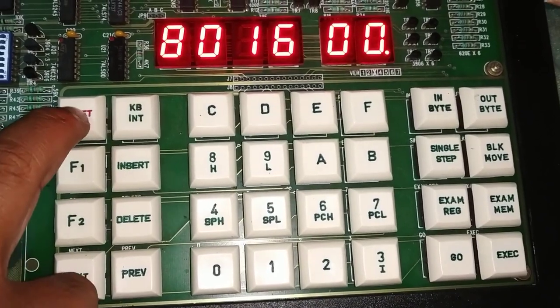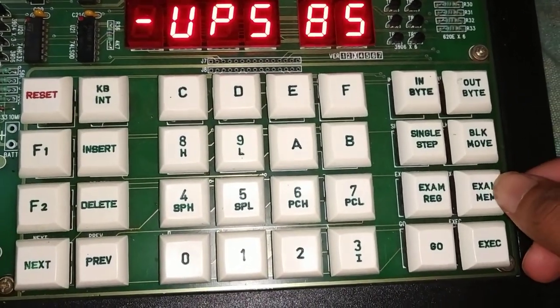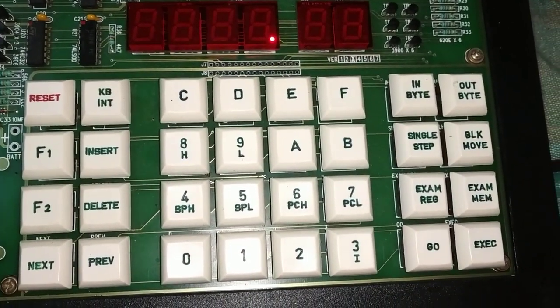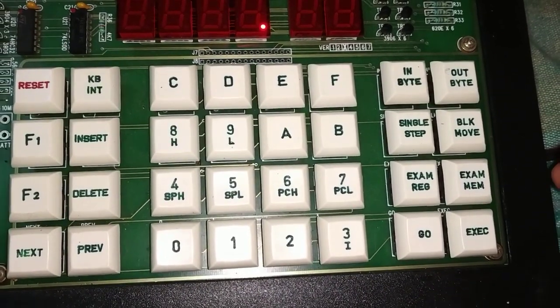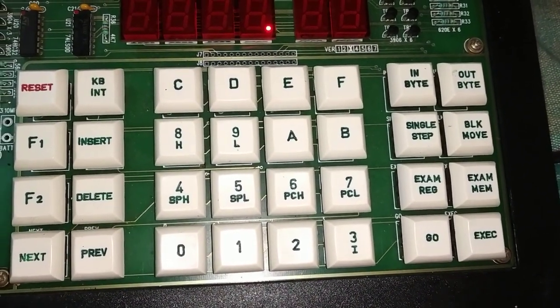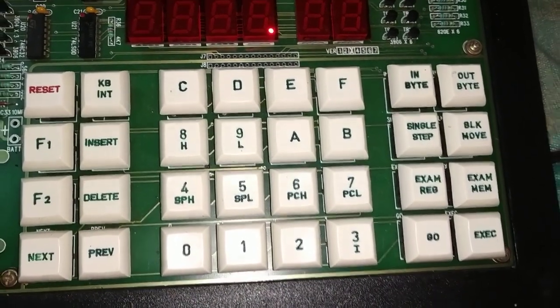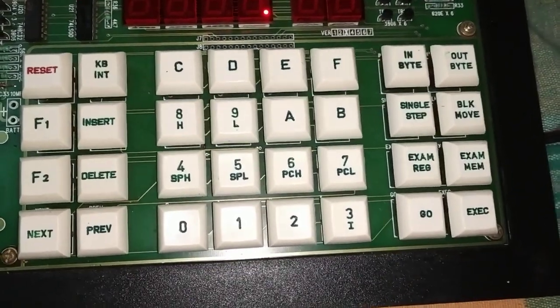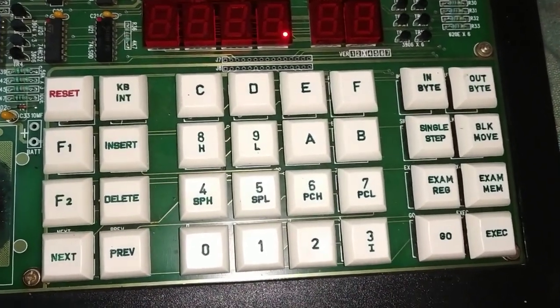Then by clicking the reset button, then click the exam memory to give an input value, that is two 16-bit numbers. For these two 16-bit numbers we have to give 4 locations, as each 8 bits carries 4 bits, likewise we have to give 4 locations as an input.